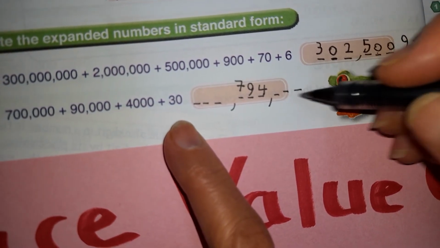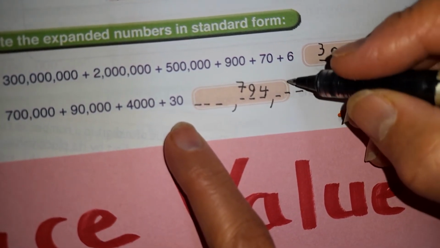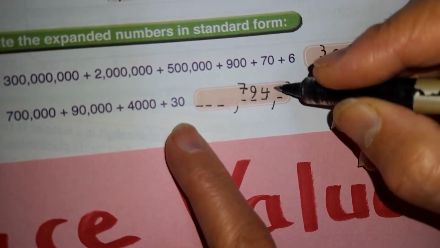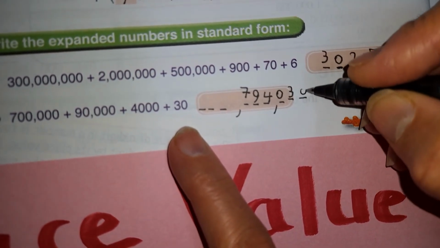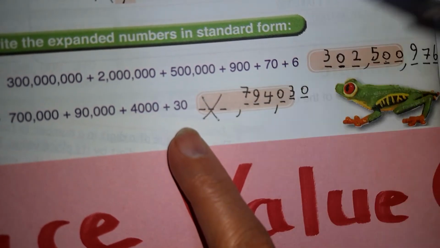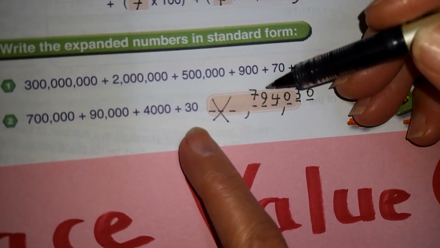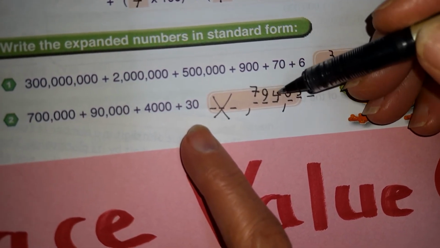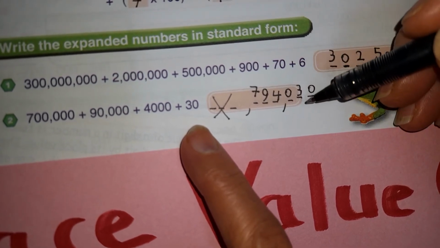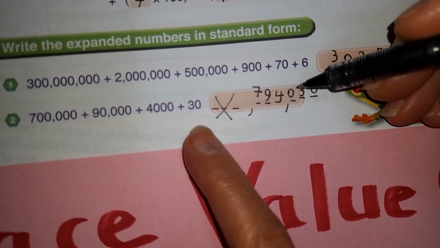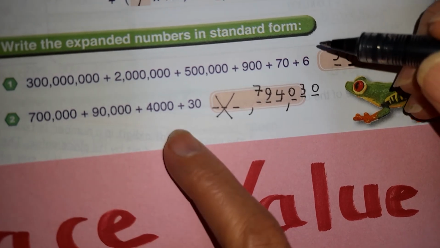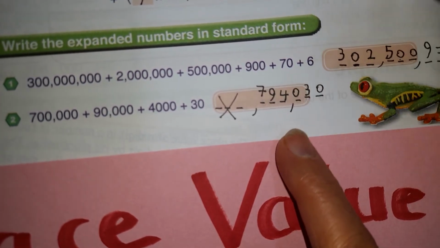From this period only they use one digit. It tens 3. So to keep the place, I will put zeros, and about these I will not use. Now let's read the number. It is 794,030. It is in standard form. This is in expanded form. This is in standard form.